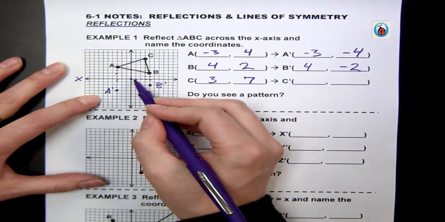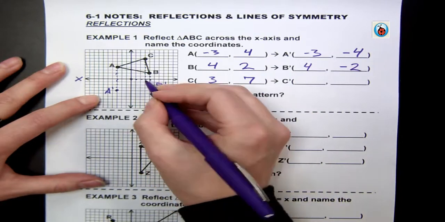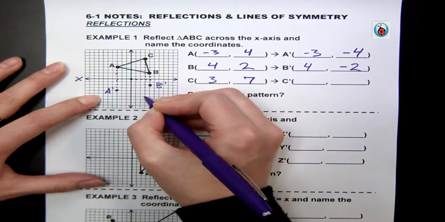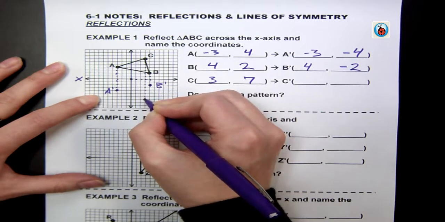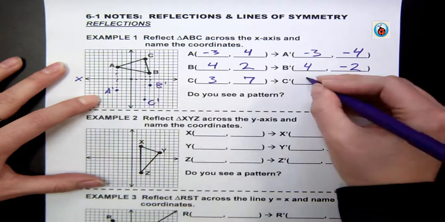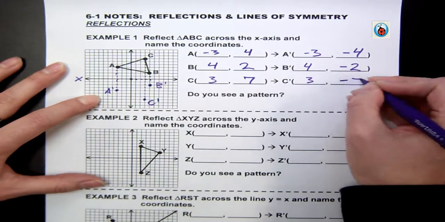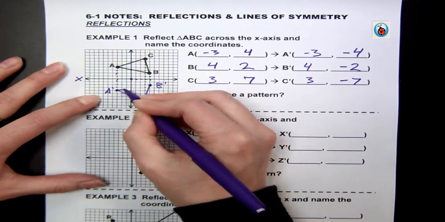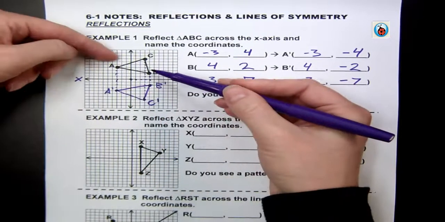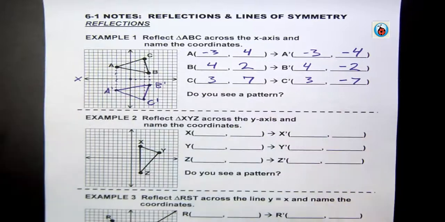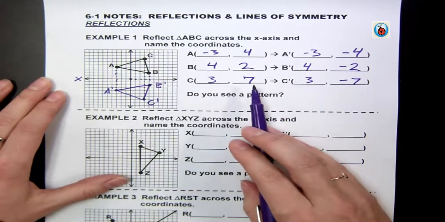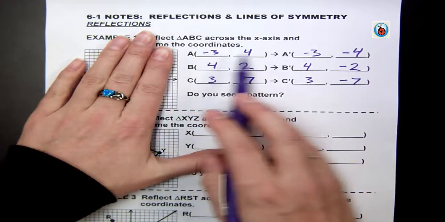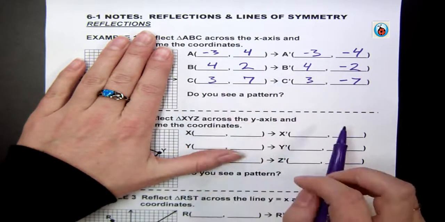And my C, I stay in the same x equals 3 and come down 7. 1, 2, 3, 4, 5, 6, 7. And so my C is still +3 for x, and now -7. I'm going to connect my dots, and look and see, that does look like I've just taken my drawing and flipped it over. So now looking at just our coordinates, if we were doing this without looking at the drawing at all, can you see a pattern of what we changed there?